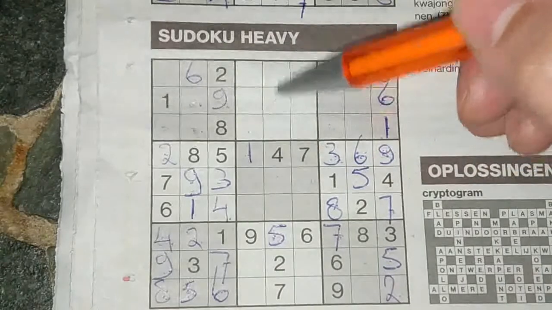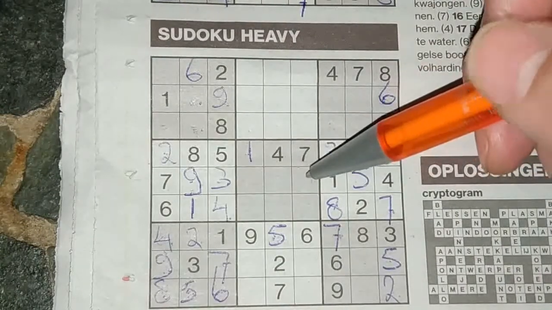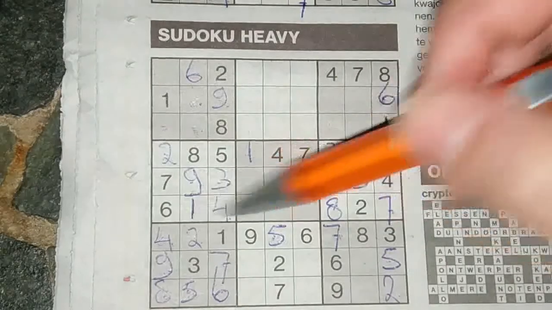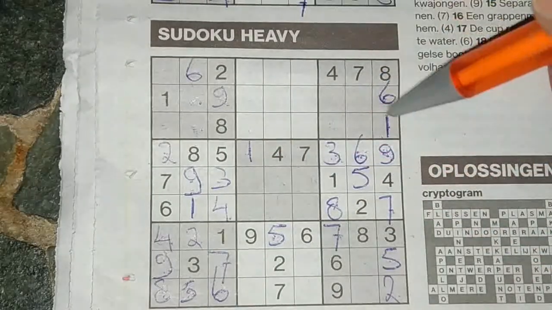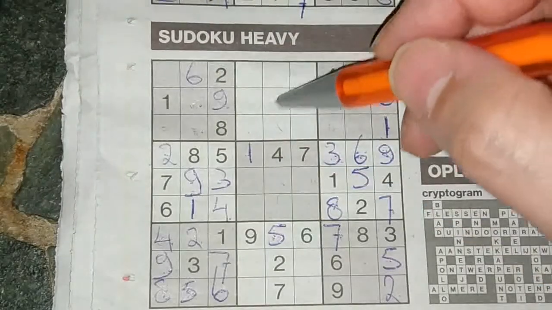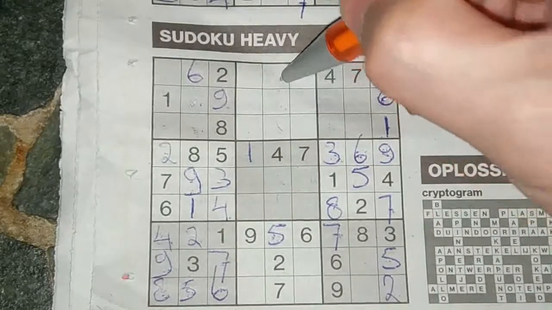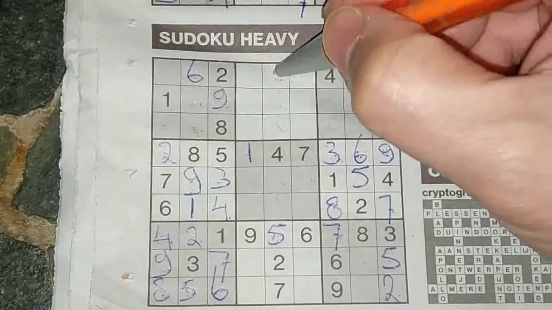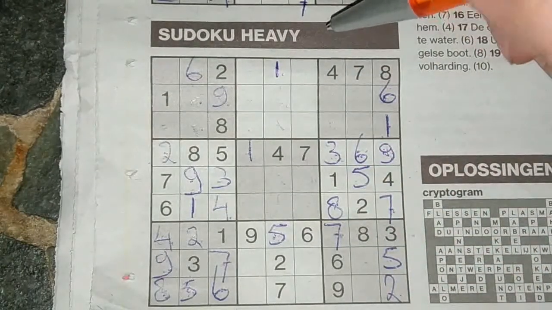1, 2, 3, 4, 5. 5 missing numbers. One of the missing numbers is a 1. I see here 1, so no 1 there. I see there 1, so no 1 there. I see here 1, so no 1 there. There 1, so no 1 there. 1 place left for the 1, it should be here for this middle column.